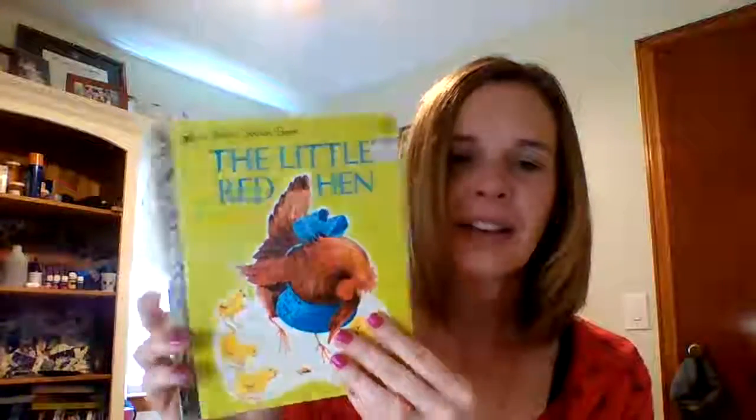So this book, The Little Red Hen, is about a chicken or a hen and her chicks. And it has some other good characters in it too. The Little Red Hen, as told by Evelyn Begley, illustrated by Carl and Mary Haug.